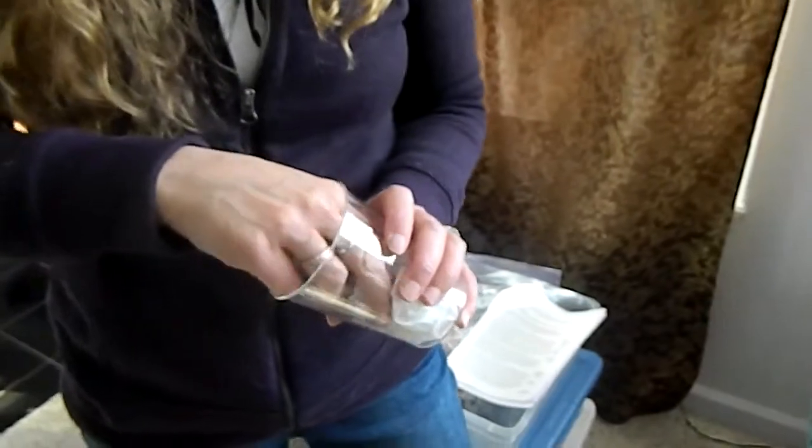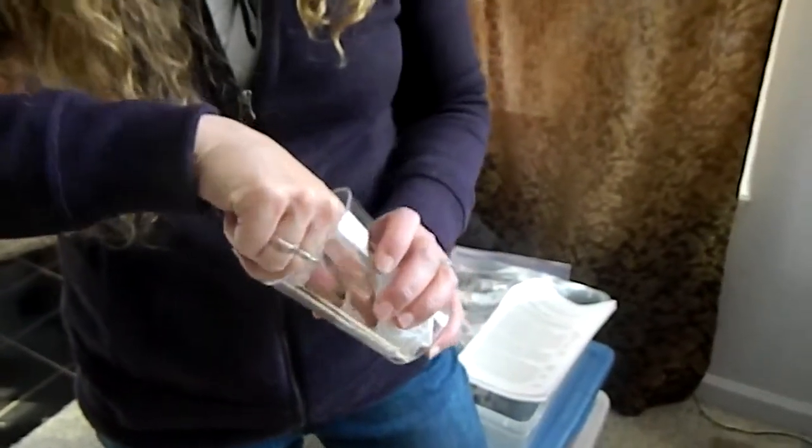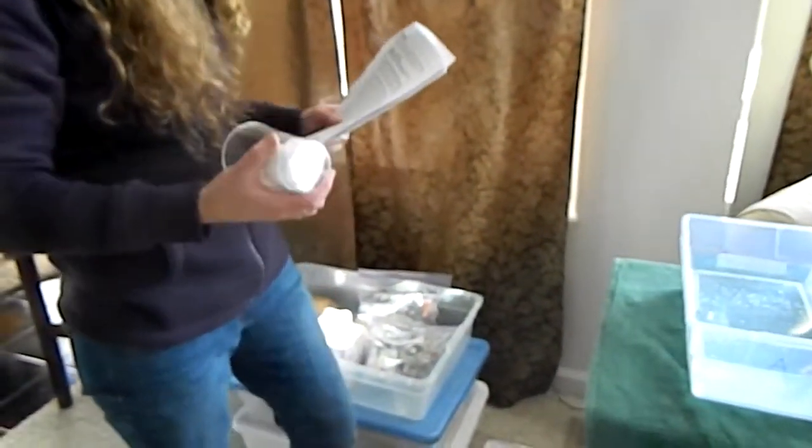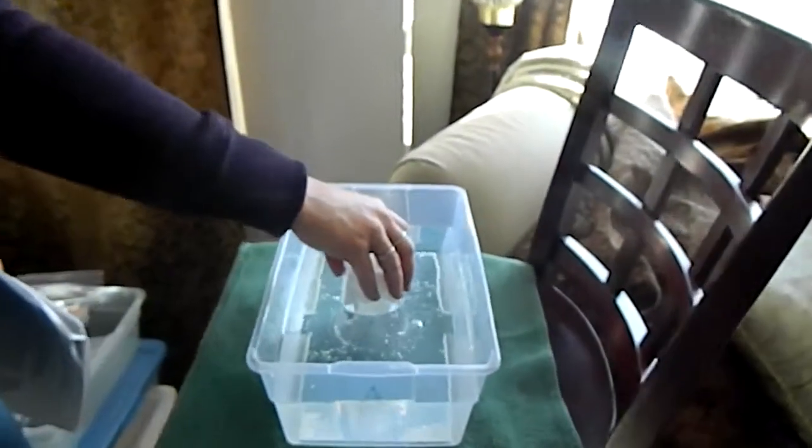and tape the Kleenex. You don't have to really strongly secure it, just secure it enough that it won't fall out. And then you're going to ask the student to hold this glass upside down and push it straight into the water.